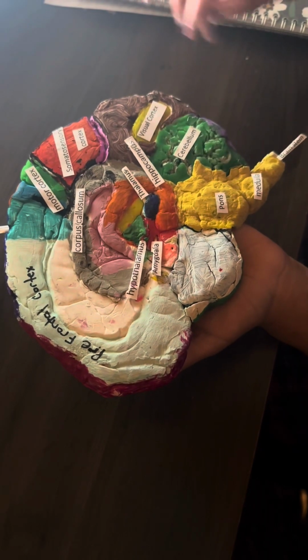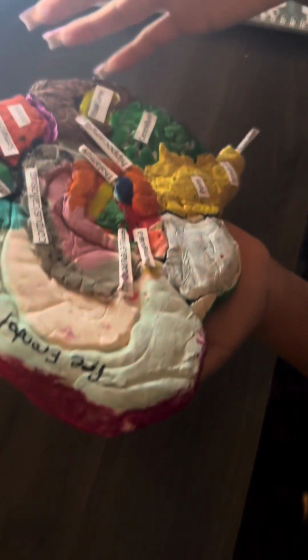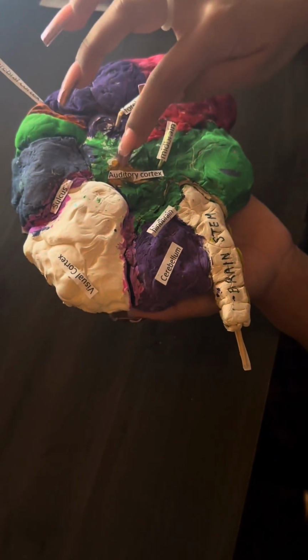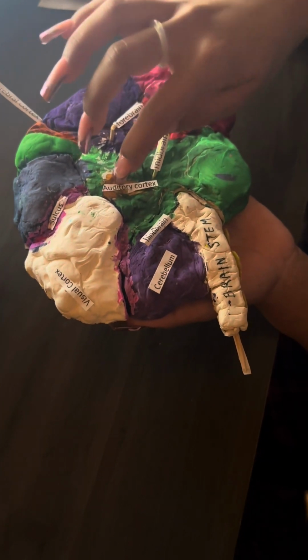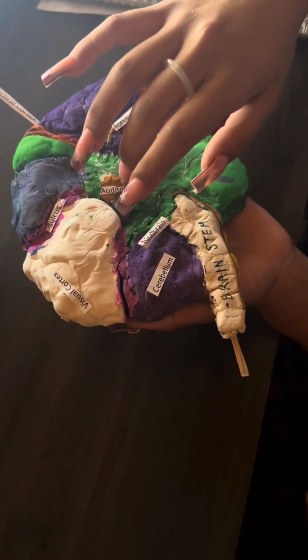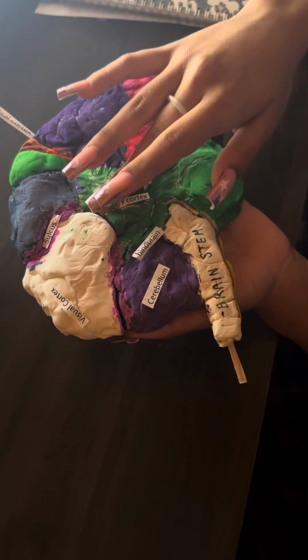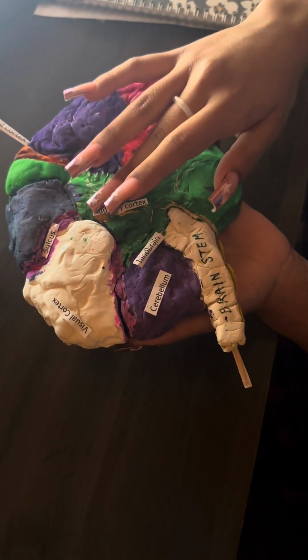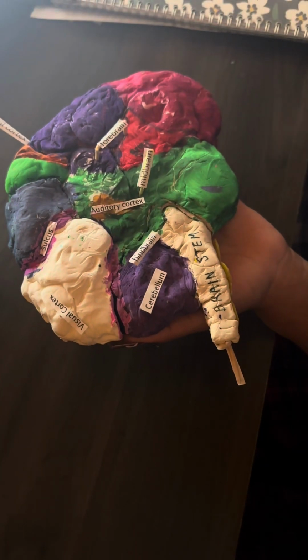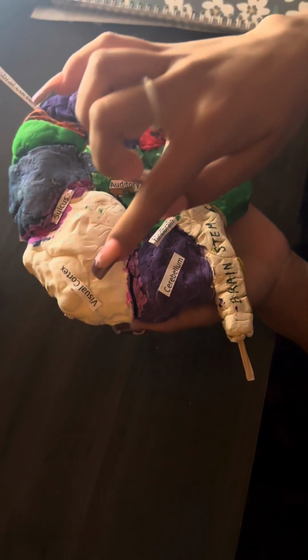Right out here is the auditory cortex, which is responsible for processing auditory information. And lastly, in the far back portion of the brain, you will see the visual cortex, which is right here.